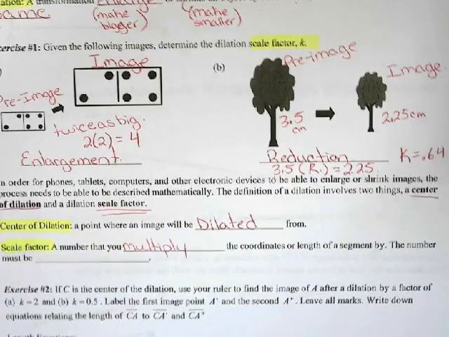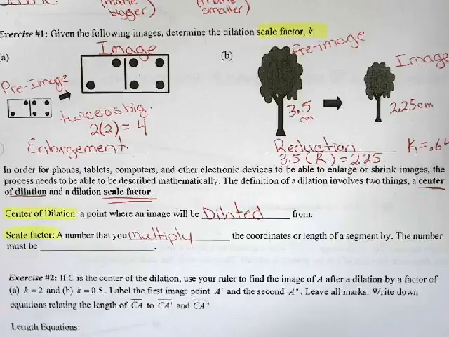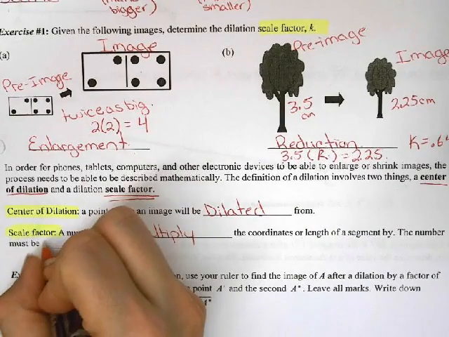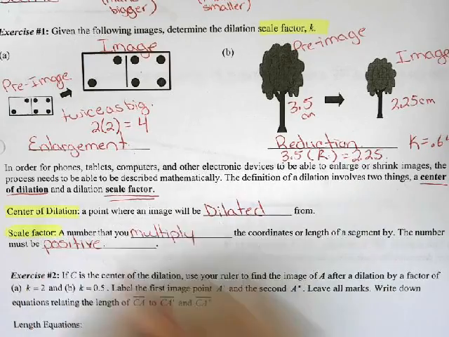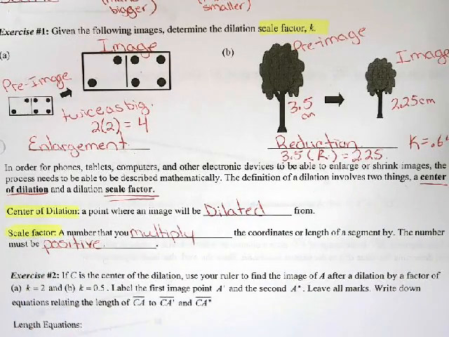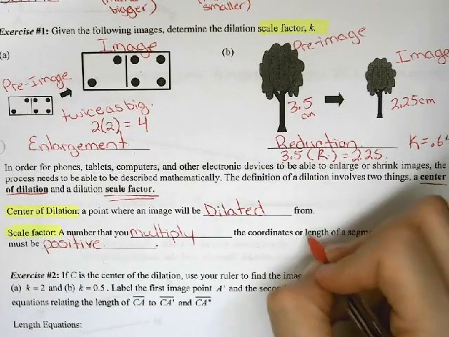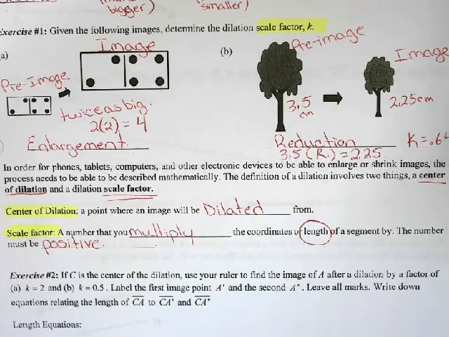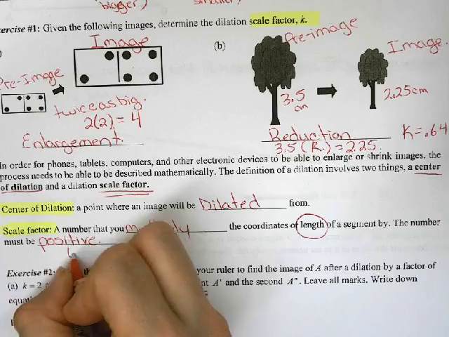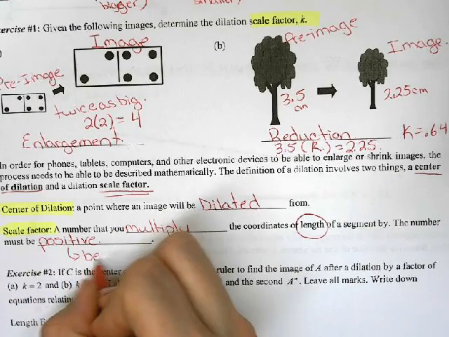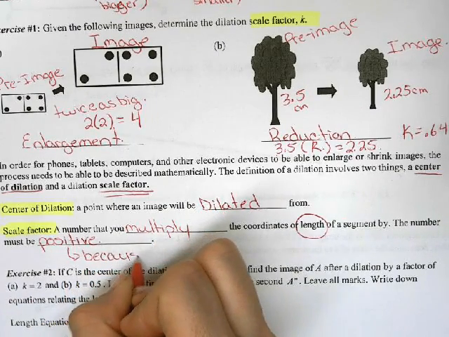And we must note that the number that you're going to multiply by must be positive. Okay. So if we think about why the number must be positive, well, that's because of that very important word, length. It has to be positive because lengths are not negative.